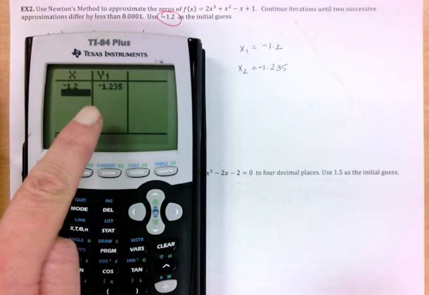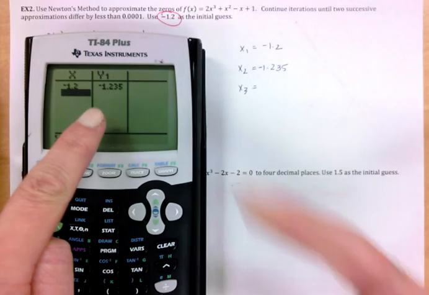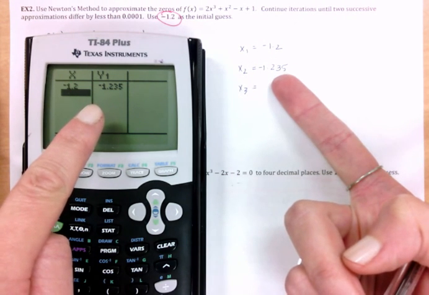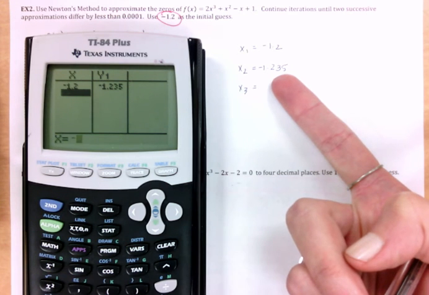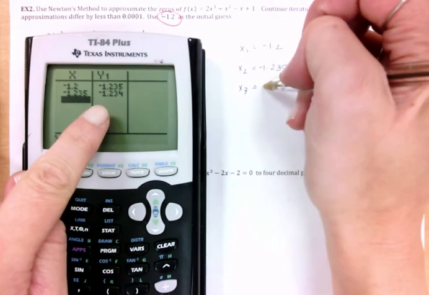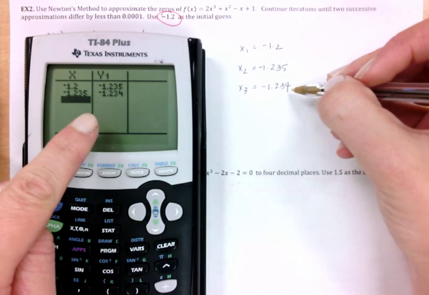Okay, so that's my x2. Okay, so then how do I find my x3? What do I need to plug in to find x3? I plug in x2, right? So now I plug in x2. So negative 1.235. Okay, so then, hey, there's my x3. Negative 1.234. Ooh, it's getting closer.